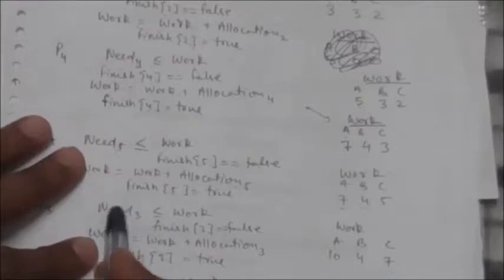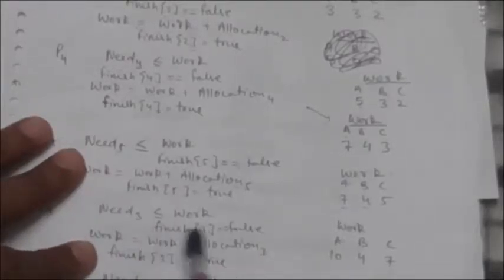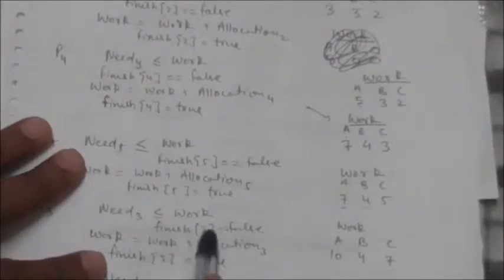Now see the third row of need matrix. Its value is 6 0 0, and the value of work vector is 7 4 5. So the third row of need matrix satisfies this condition, need 3 is less than or equal to work. And finish 3 is equal to false. This condition is also satisfied. In finish vector the value at third index is already false.